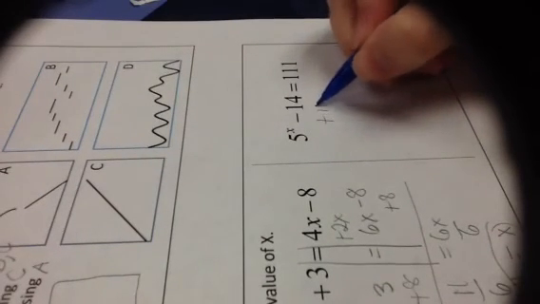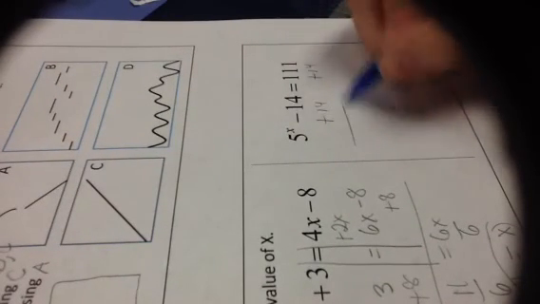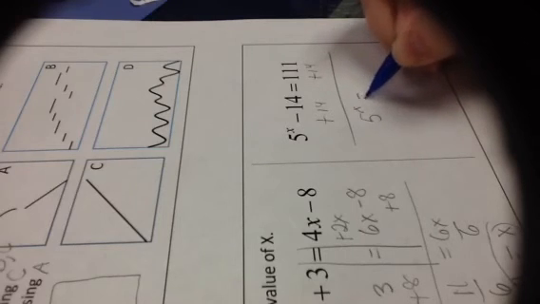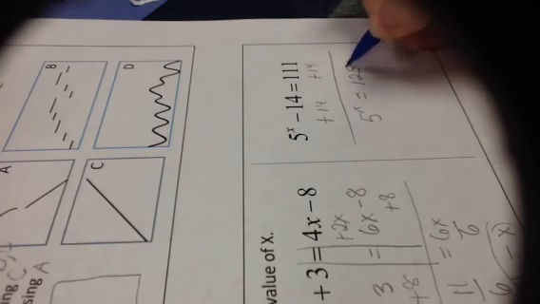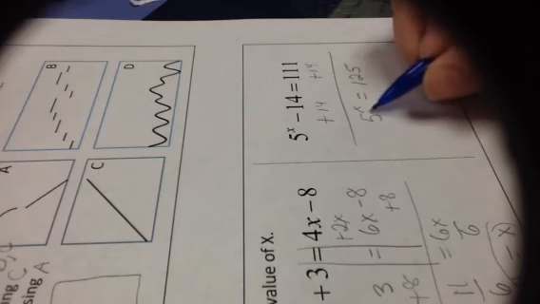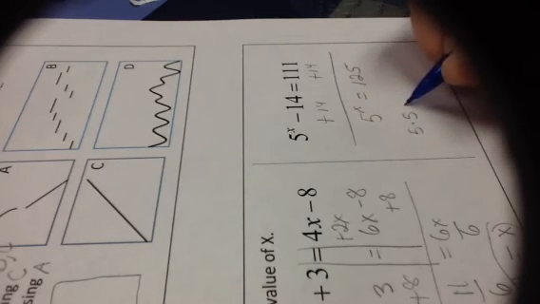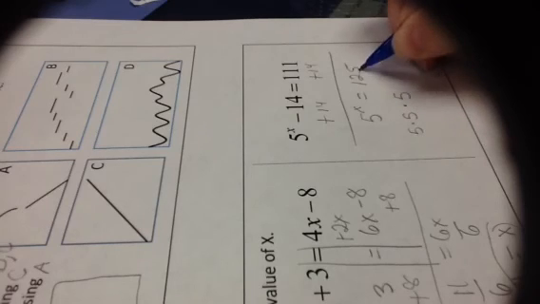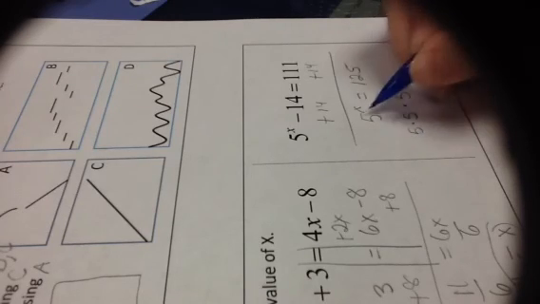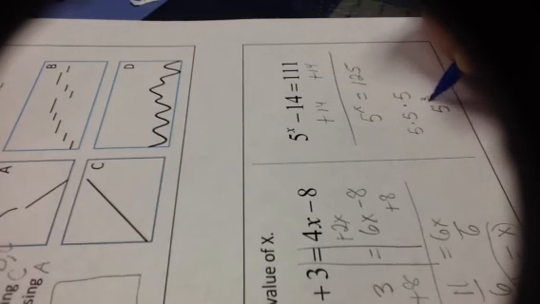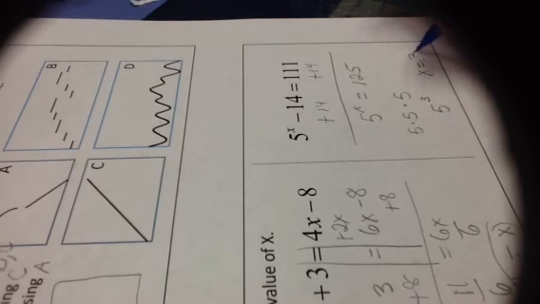Okay, now this one. Add 14 to both sides. 5 to the x equals 125. So now the question is, how many times do you times 5 by itself to get 125? So you think 5 times 5 is 25, times 5 is 125. So there are 3 5s, so this would be 5 to the third power. So x equals 3.